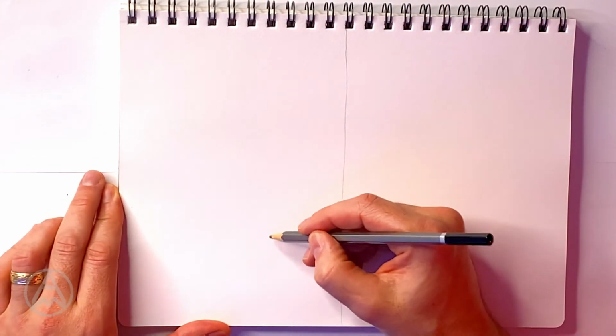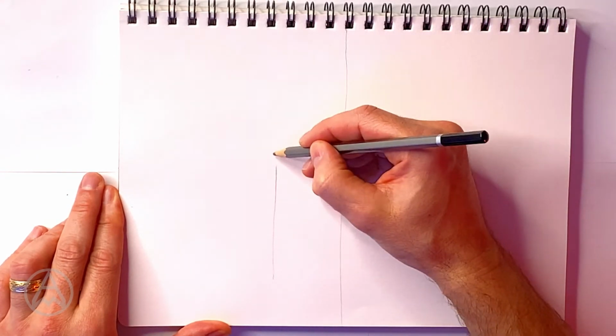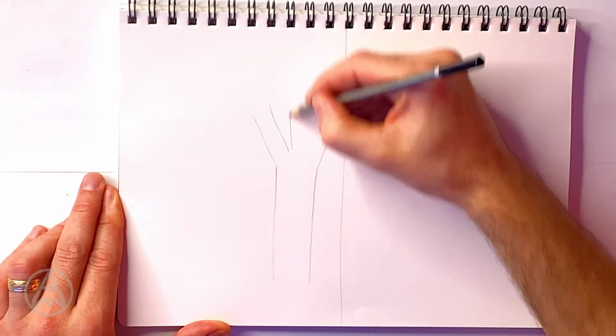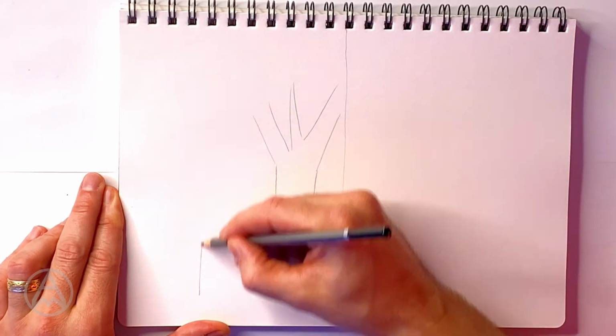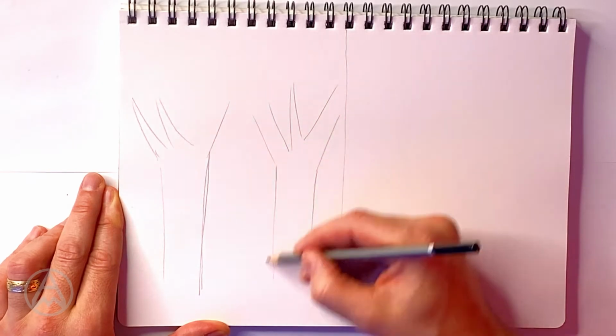We're going to start off by drawing two trees, because this will make our corridor. So I'm going to have lines up. Remember, think of your hands with the fingers spreading up. And over this side we've got another tree. Essentially what we have here is the corridor, or the entrance into our spooky forest.